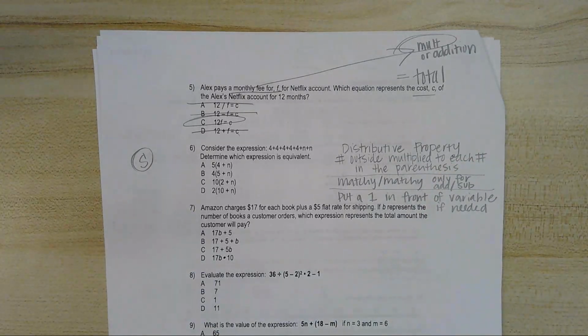I'm going to write down a bunch of times to look back at the notes from number 6. Look back at the notes from number what? You need to memorize 3 things about problems like number 6.